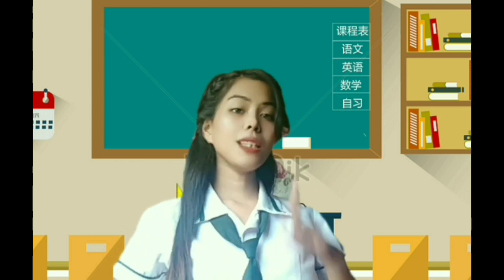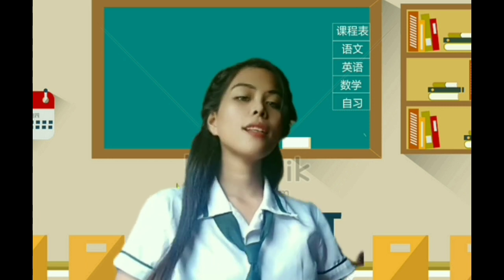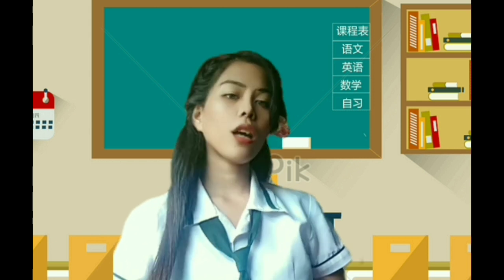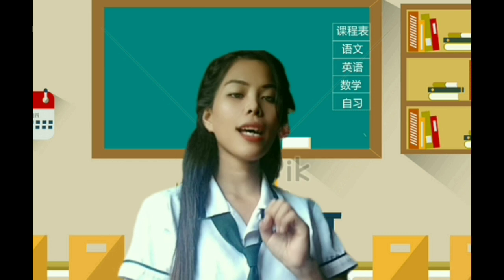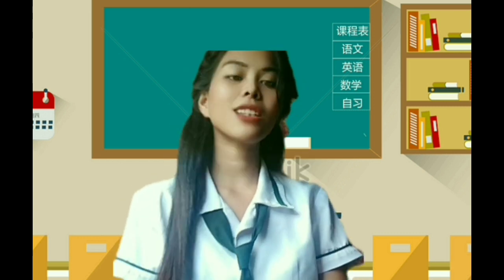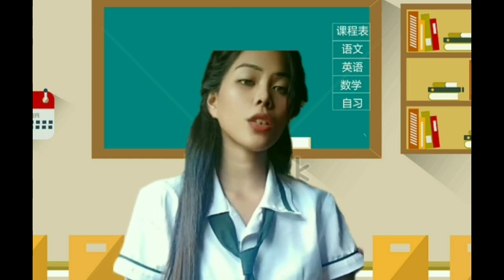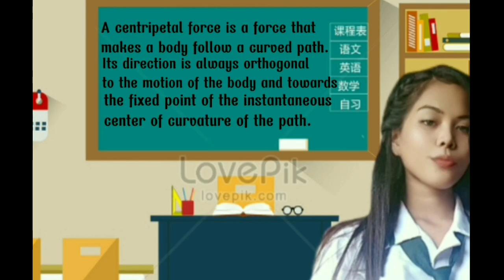Okay, class, please listen. A centripetal force is a net force that acts on an object to keep it moving along a circular path. So it is important to understand that the centripetal force is not a fundamental force, but just a label given to the net force which causes an object to move in a circular path. In Wikipedia, a centripetal force is a force that makes a body follow a curved path.